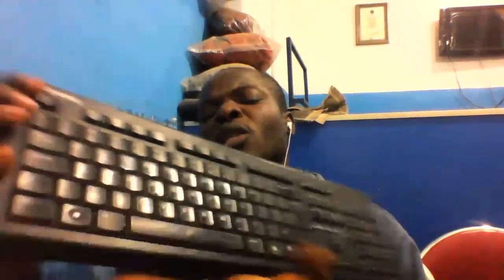Now, keys on the keyboard. Let's divide the keyboard into categories. On the keyboard you are seeing here, we'll divide the keyboard into five groups of keys.